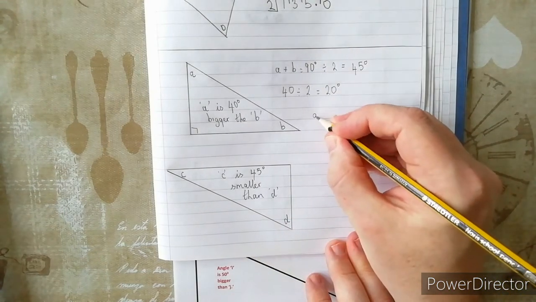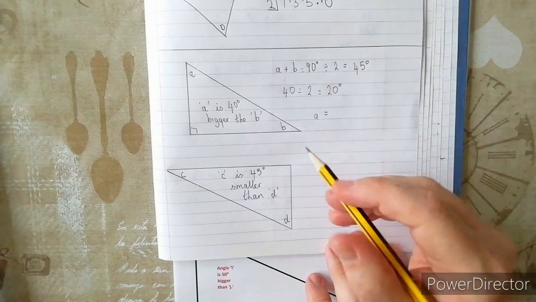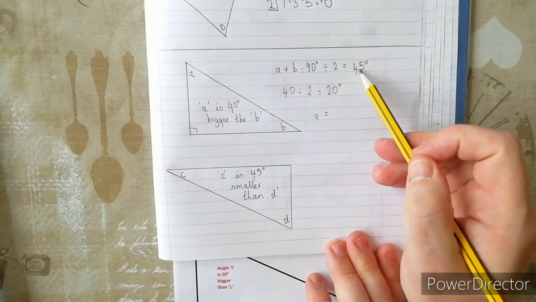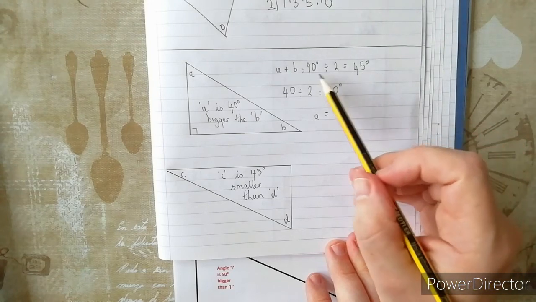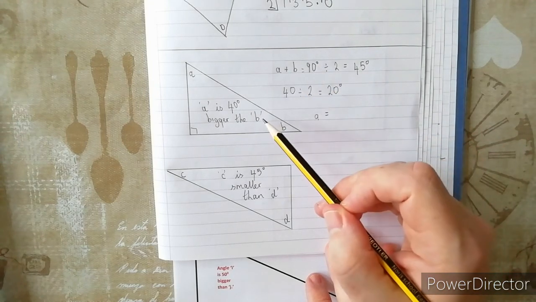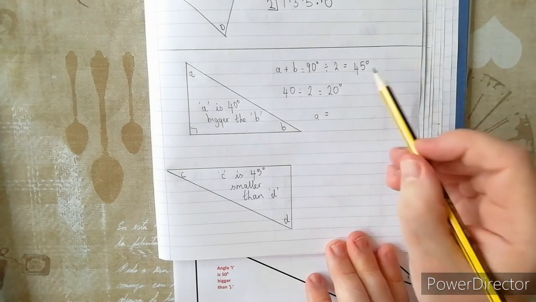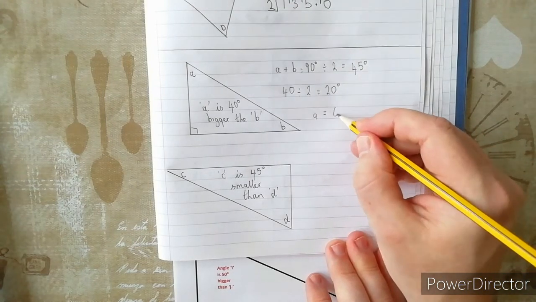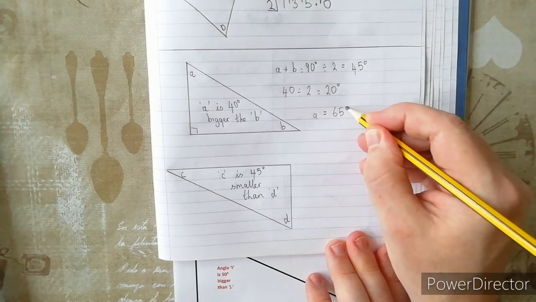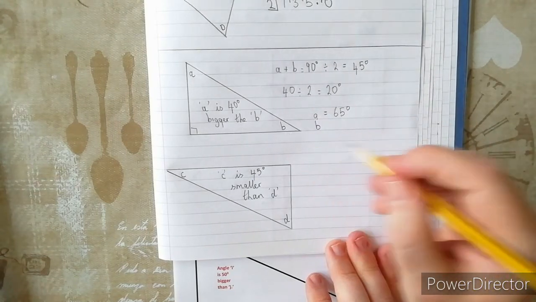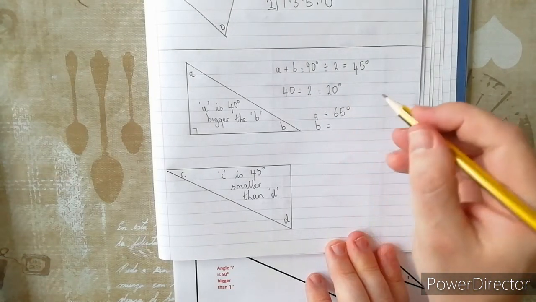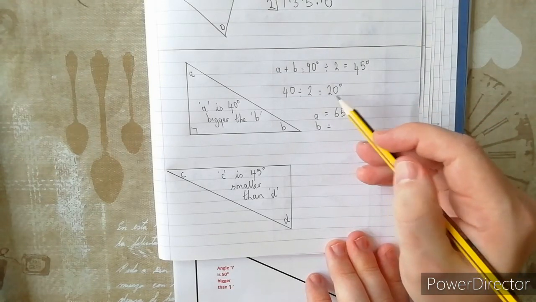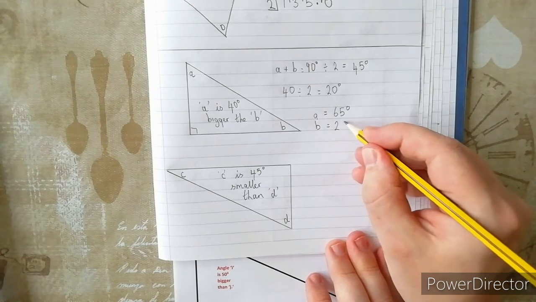So A equals 20 add 45. 45, that's what we got when we halved the 90. 45 add 20 is 65 degrees. B, it's the smaller one, so we're going to take the 20 away. 45 take away 20 is 25.